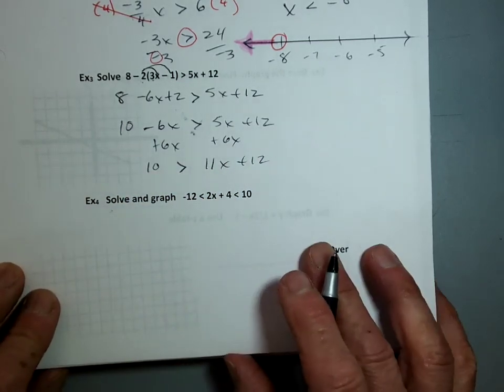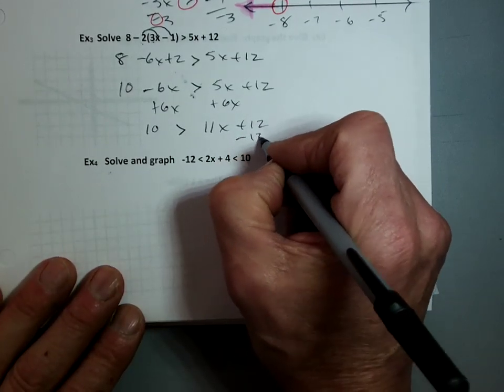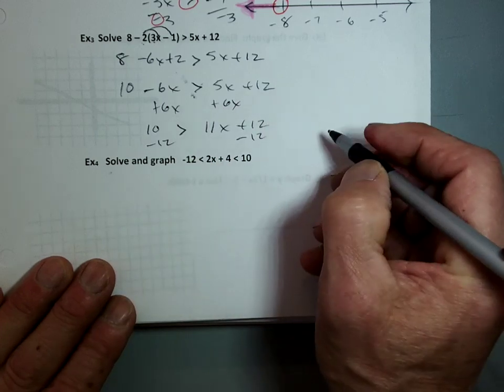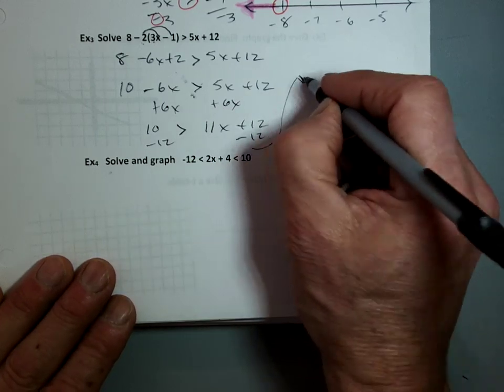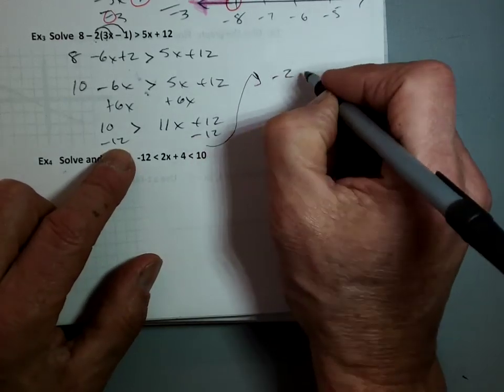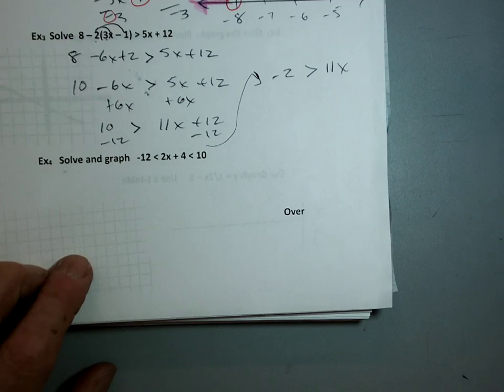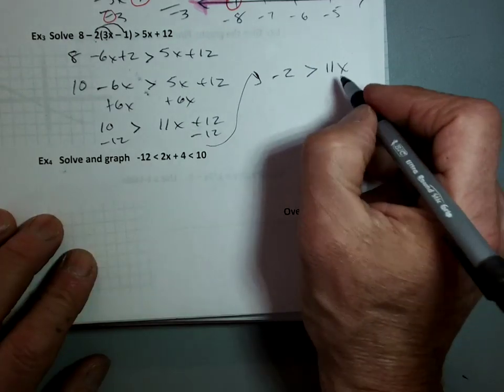I'm going to get a fraction, but that's not going to bother me. I'm going to go minus 12, minus 12. And I'm running out of room, so I'll put the rest of the work over here. So I'll have a negative 2 is greater than 11x. I'm going to divide by 11.